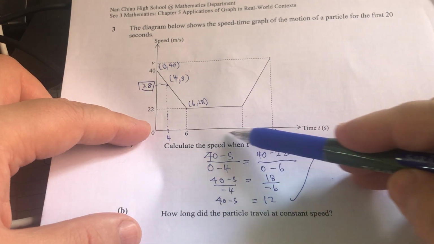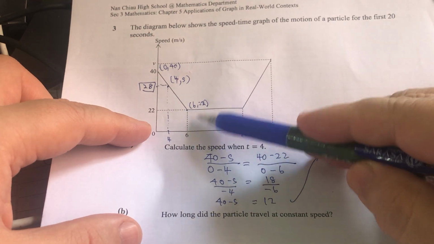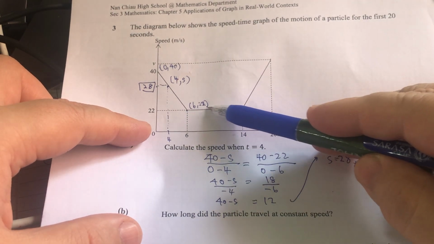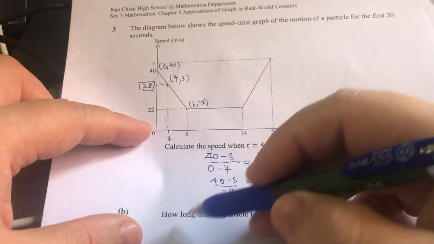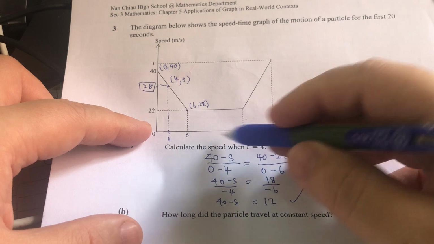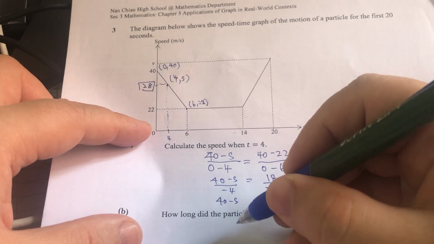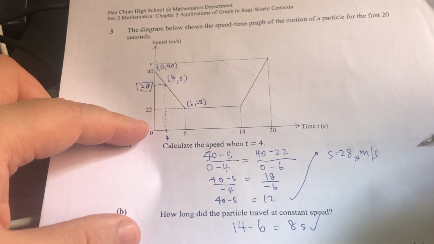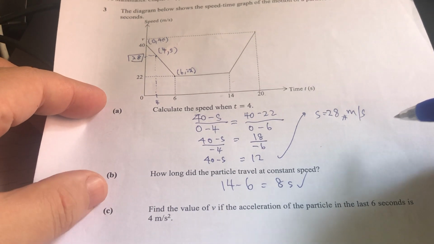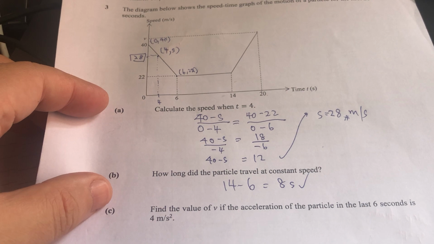But now here, from 6 to 14, as time passes by, the speed remains constant at 22. So how long means how many seconds? So it's 14 minus 6, and that will give us 8 seconds, finish. Okay, easy. Now the next one.